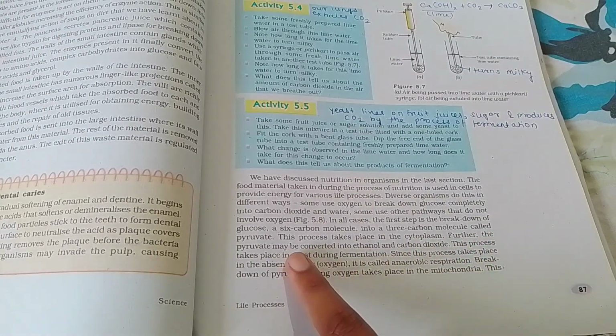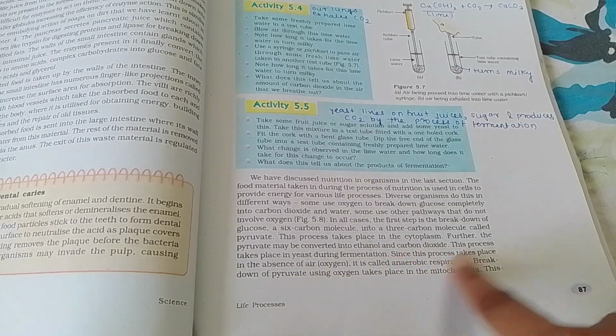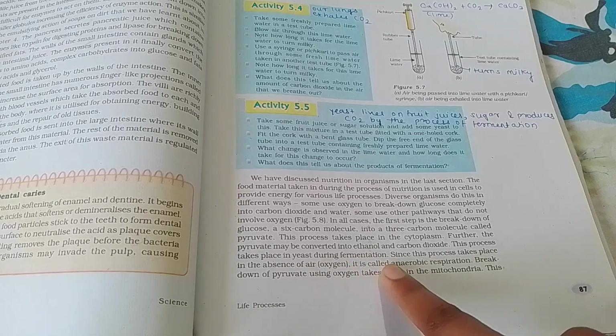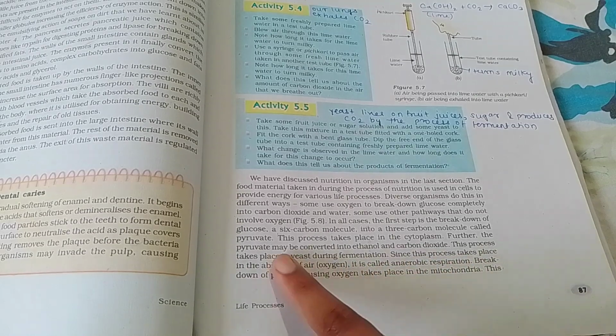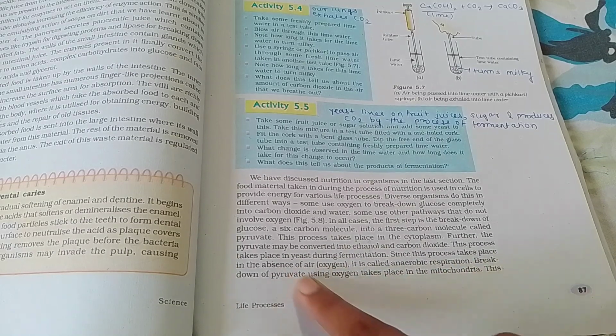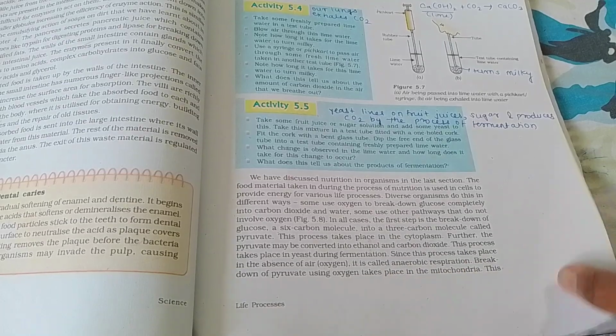Further, the pyruvate may be converted into ethanol and carbon dioxide. This process takes place in the yeast during fermentation. Since this process takes place in the absence of air, it is called anaerobic respiration. Breakdown of pyruvate using oxygen takes place in the mitochondria.